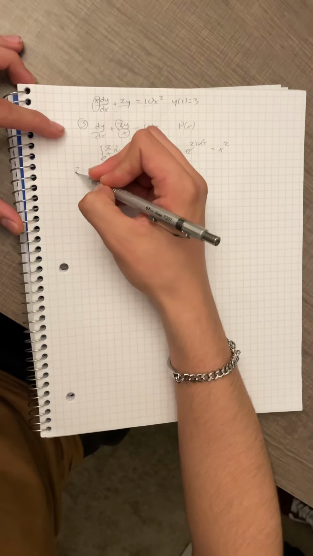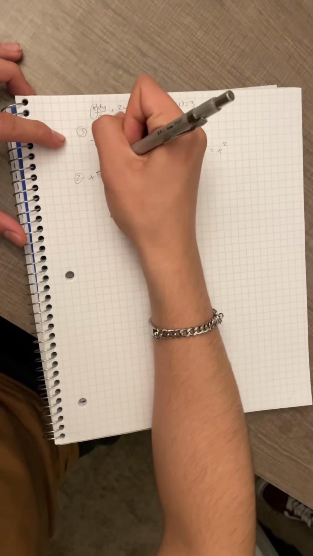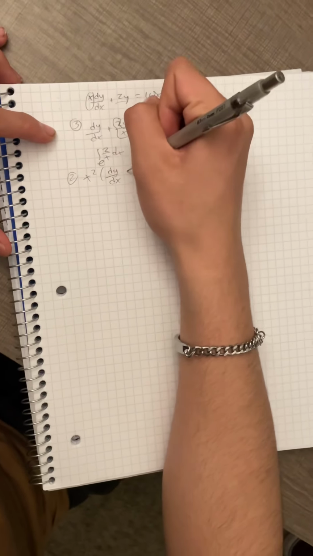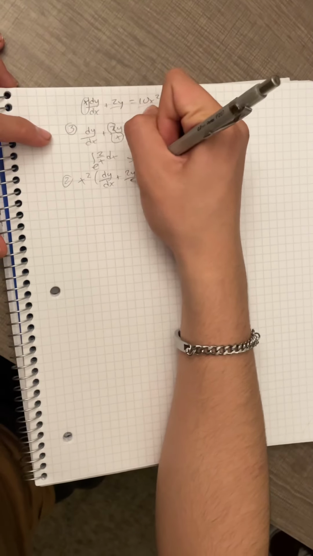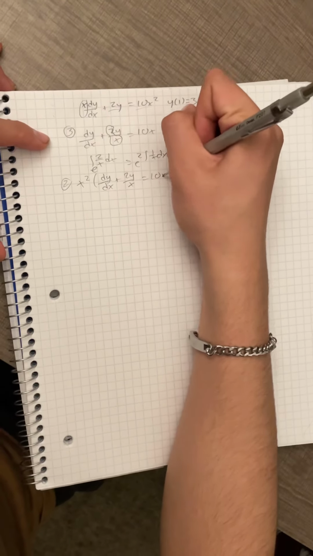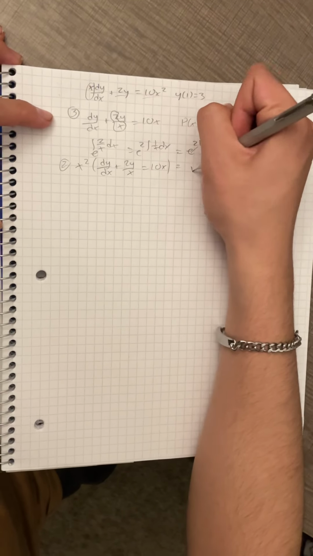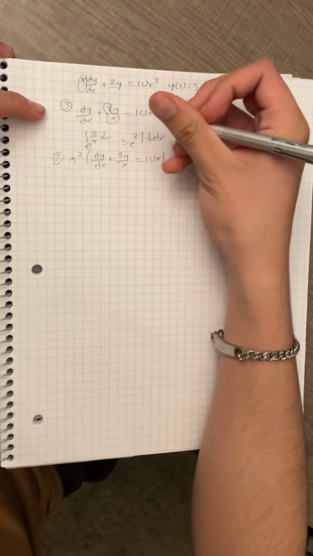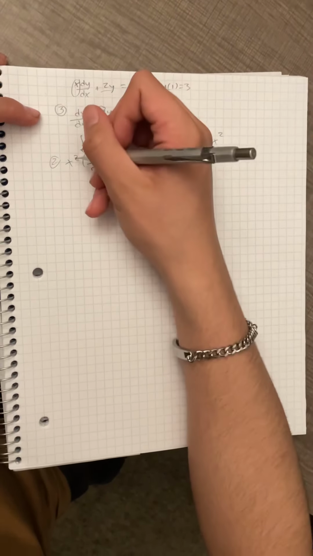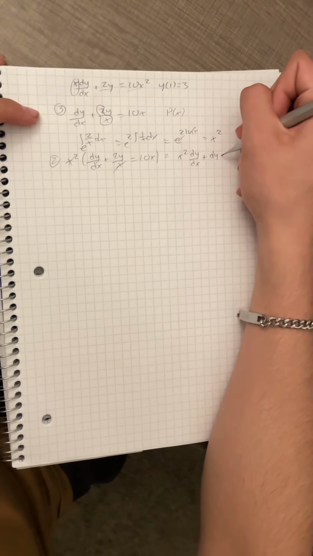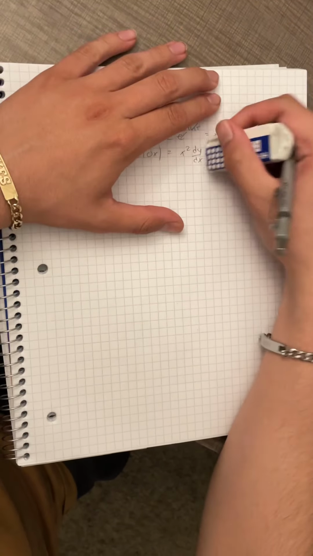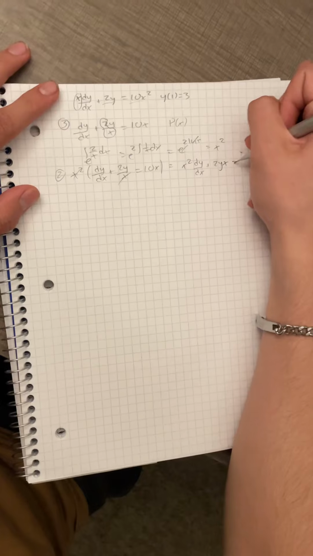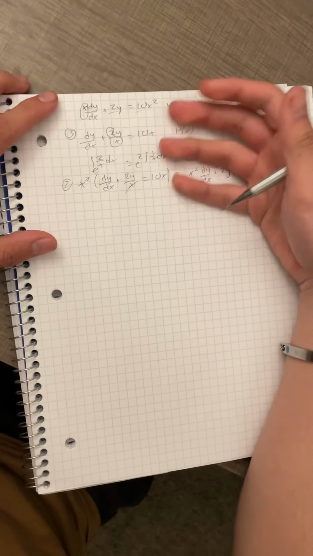And the next step would be to multiply the integrating factor, which is x squared, by the entire equation. So it would be dy/dx plus 2y over x equals 10x. This would be x squared dy/dx plus 2y x equals 10x cubed, because that x cancels out.